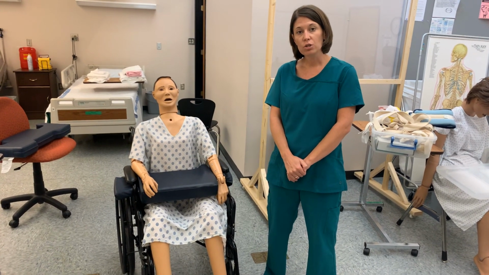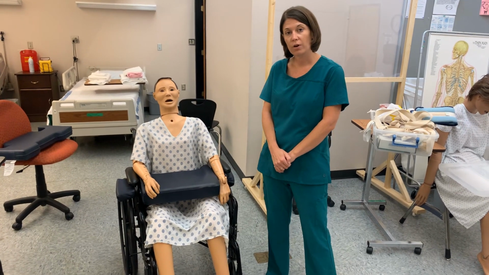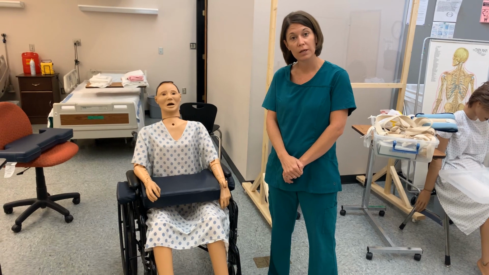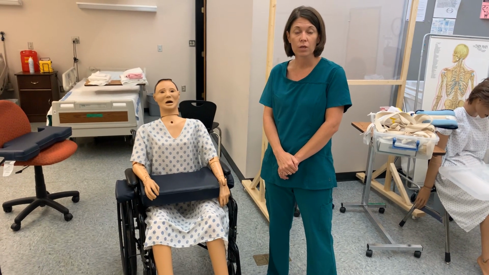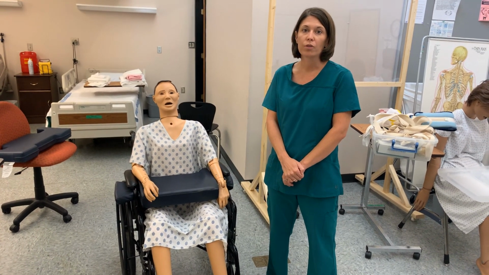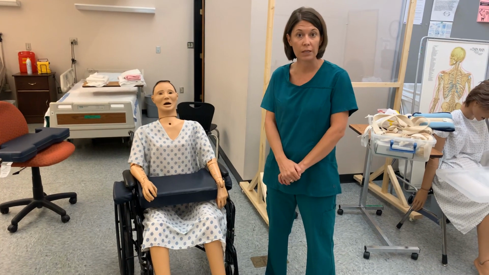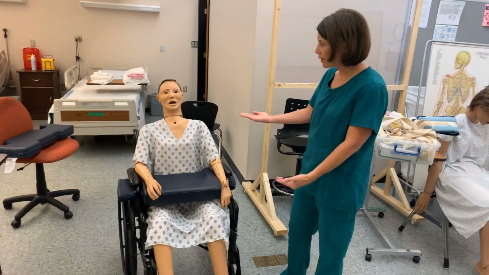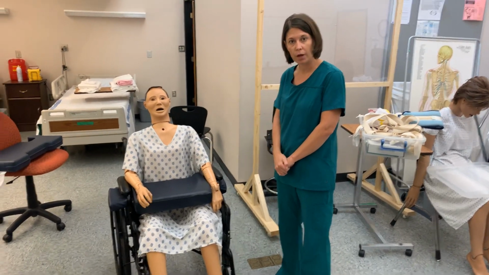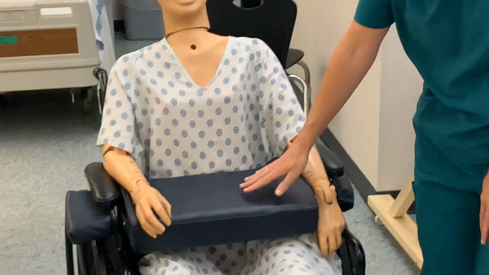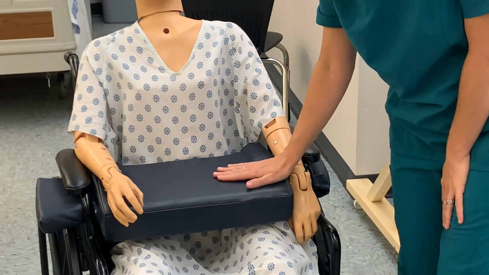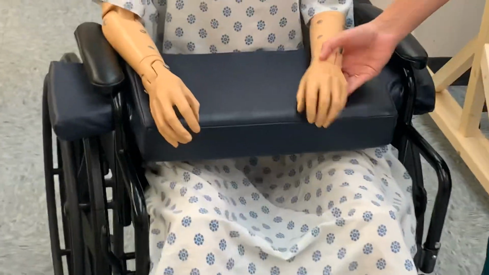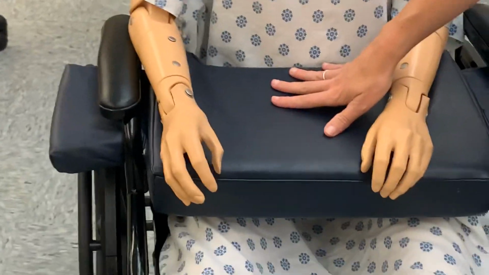When my client is using that restraint or protective device, it is for their safety, and sometimes it could be for the safety of others. It would never be for the nurses or the staff's convenience, okay? So, here we have a client in a wheelchair. You'll notice there's a cushion right here. This is called a lap buddy. This lap buddy is kind of like a little table for the client.